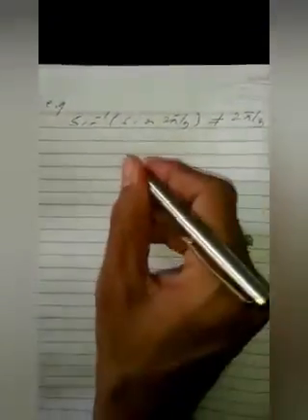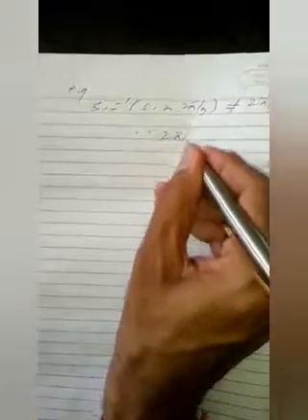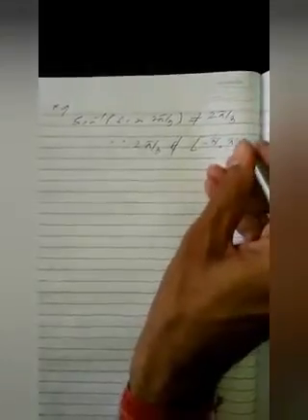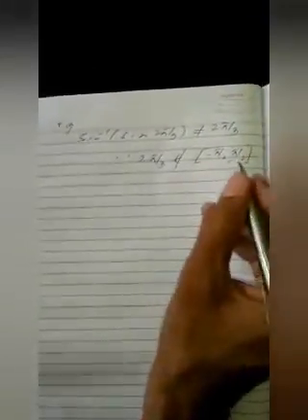Suppose I am writing down the example sine inverse of sine 2 pi by 3. Can we write this straight as 2 pi by 3? No, this is not 2 pi by 3, since 2 pi by 3 does not belong to minus pi by 2 to pi by 2. So I am not moving outside the house.